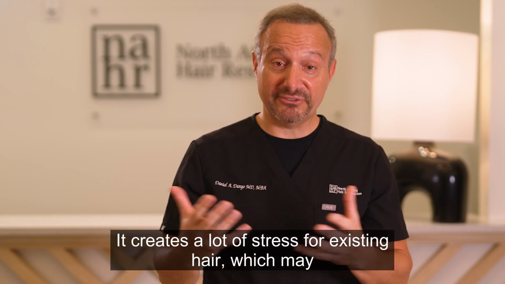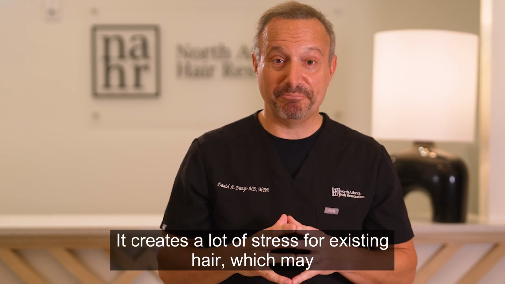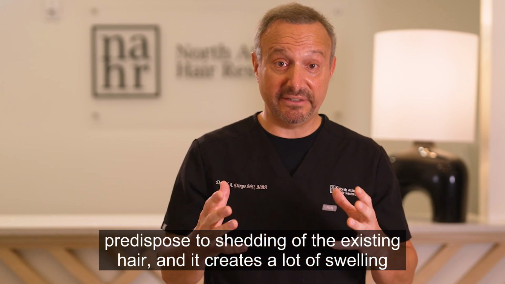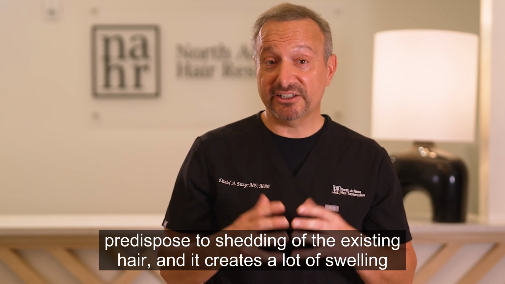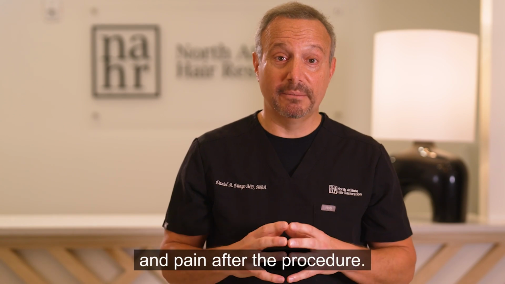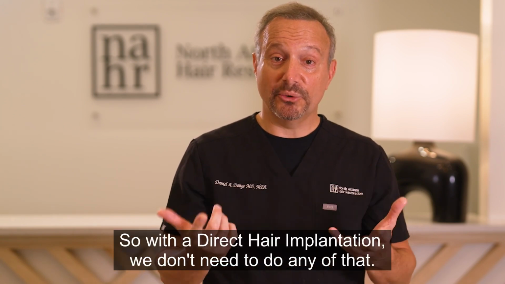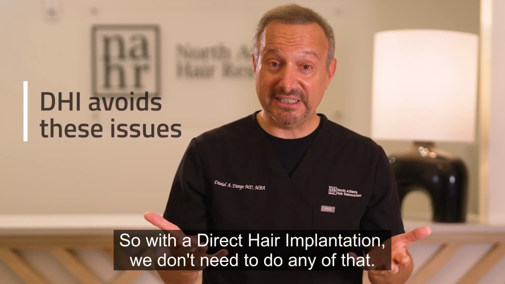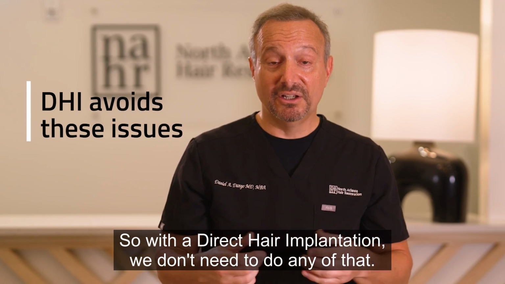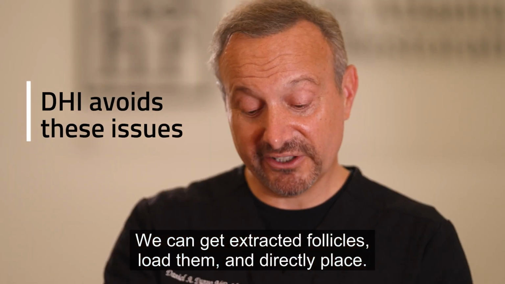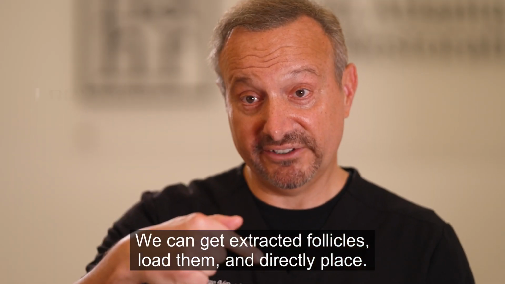It creates a lot of stress for existing hair, which may predispose to shedding of the existing hair, and it creates a lot of swelling and pain after the procedure. So with direct hair implantation, we don't need to do any of that. We can get extracted follicles, load them, and directly place.